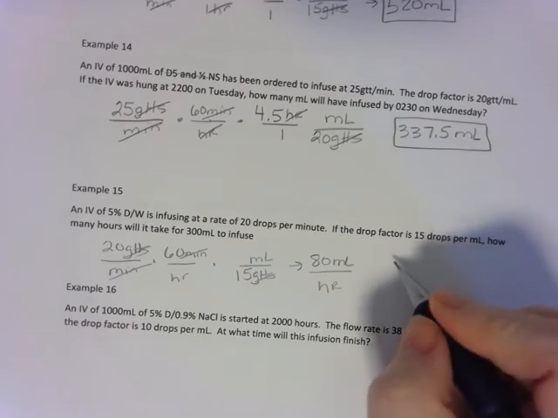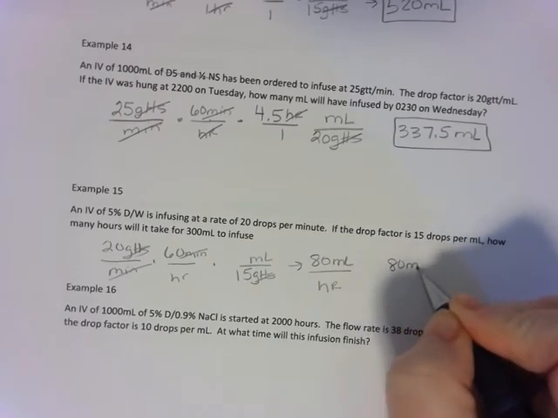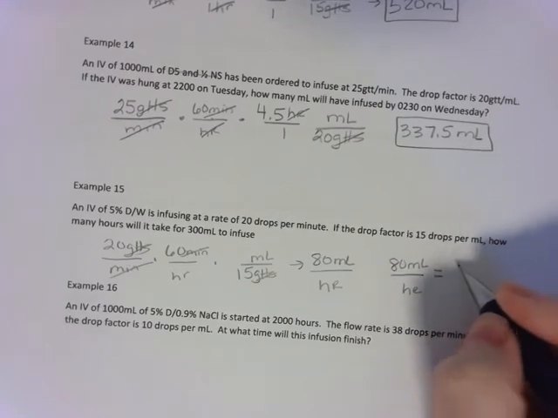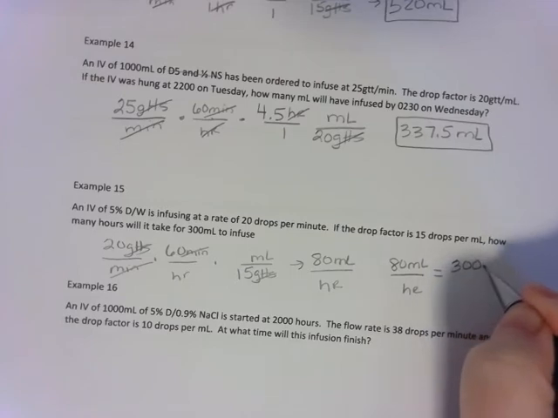So then I set up 80 mLs per hour as a ratio to find out at that rate how long would it take us for 300 mLs.